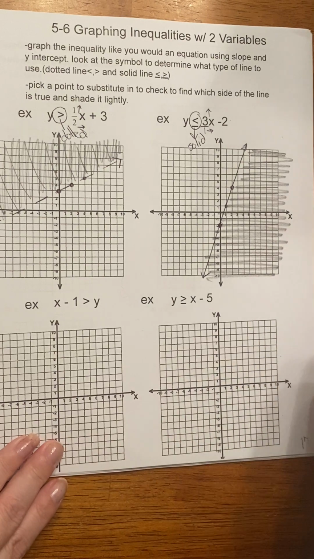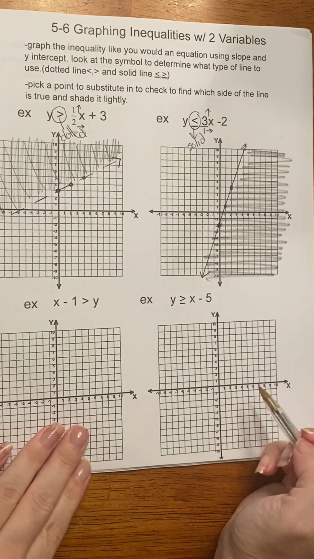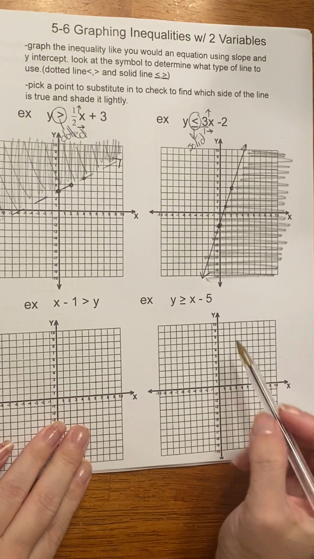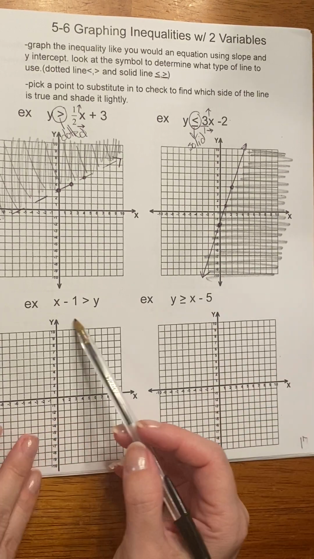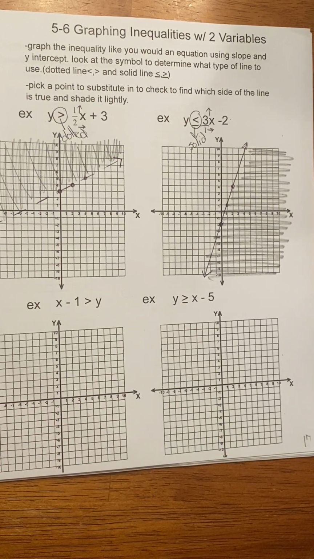All right, so we're going to skip down to number 3. We're going to do this one together, because this one's going to show us some new interesting thing. What's different about this problem that most of you are going to want to skip anyway? Is it still in y equals mx plus b form? And the answer is yes, it's just backwards.